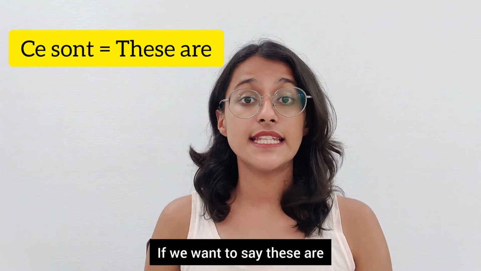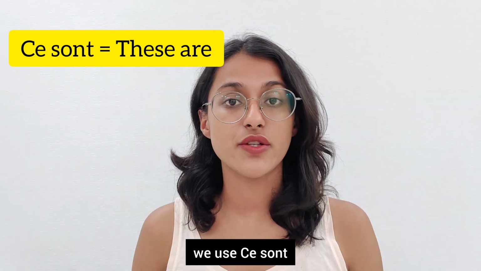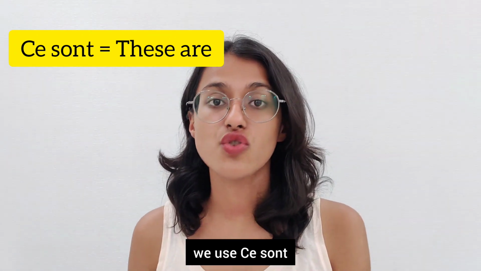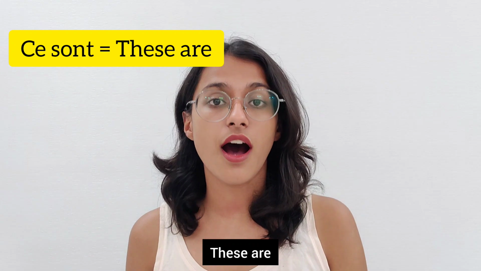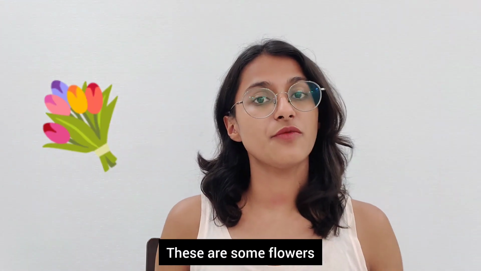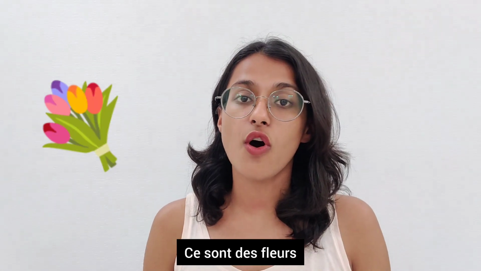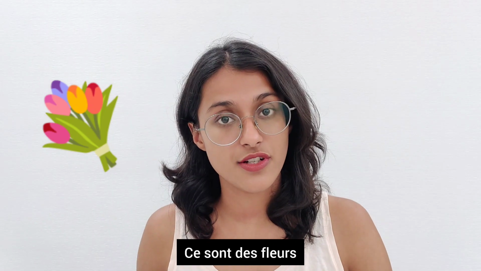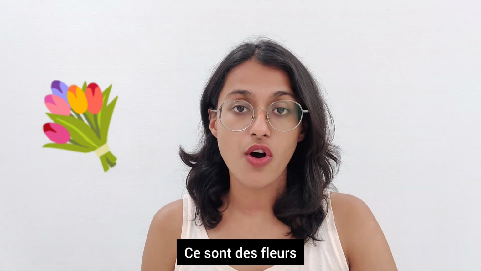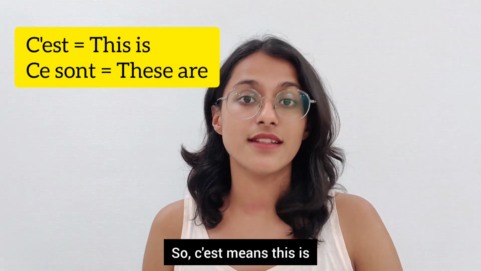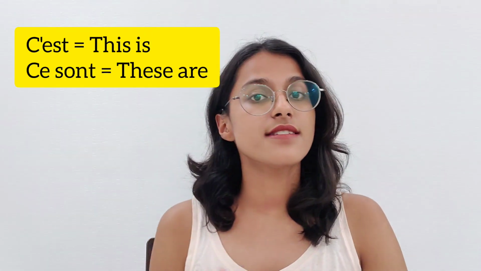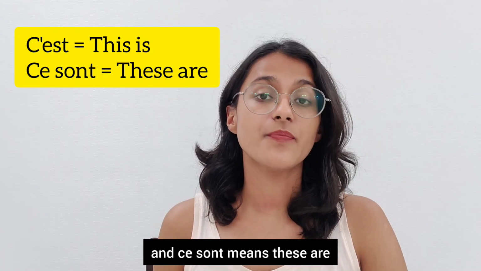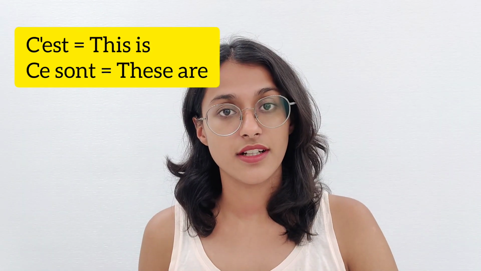If we want to say these are, we use ce sont. These are some flowers. Ce sont des fleurs. So c'est means this is and ce sont means these are.